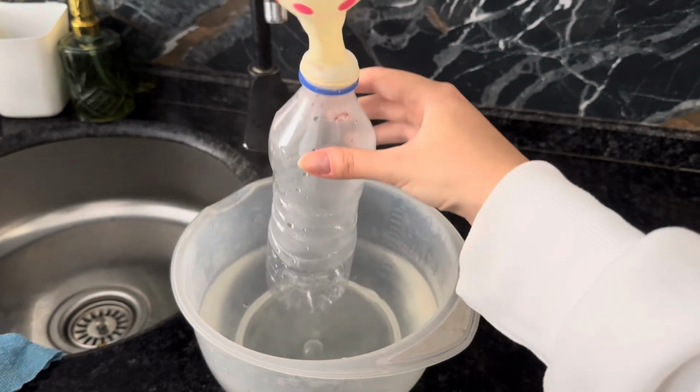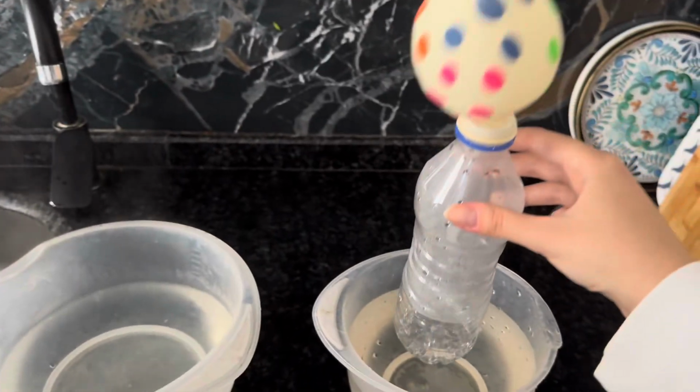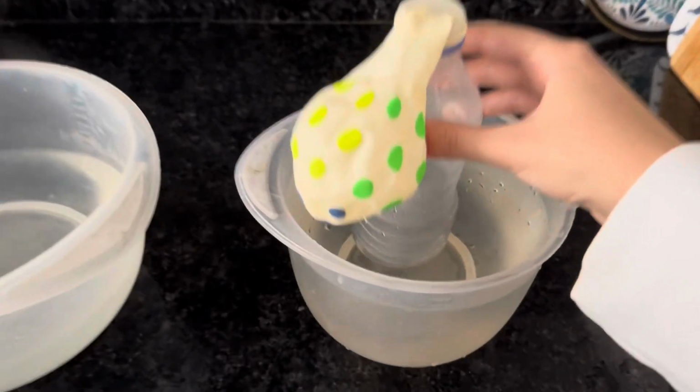Moving the bottle quickly between hot and cold water shows immediate inflation and deflation of the balloon.